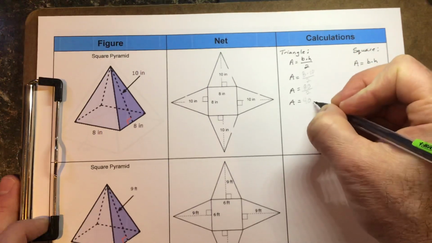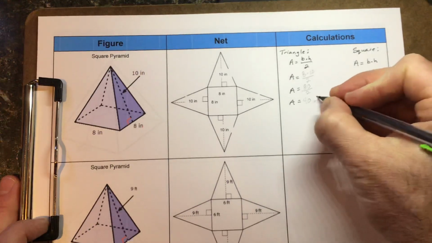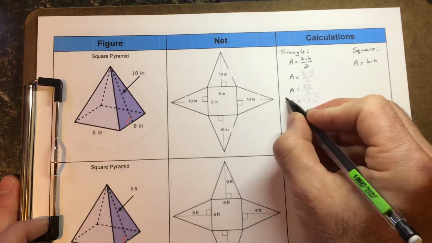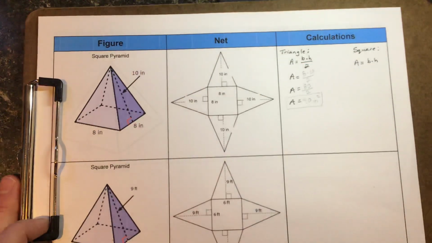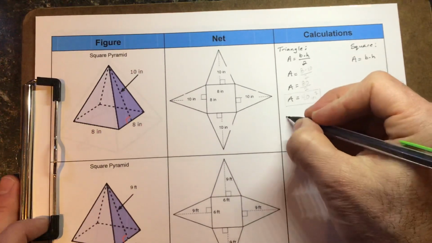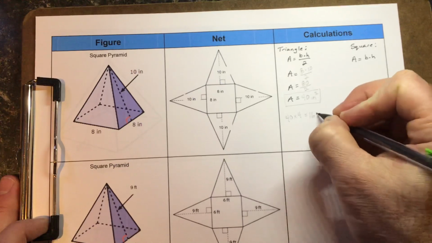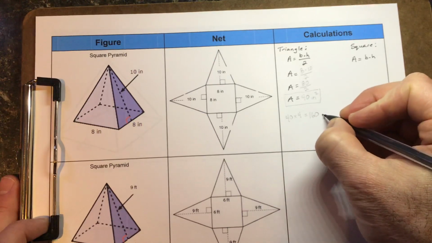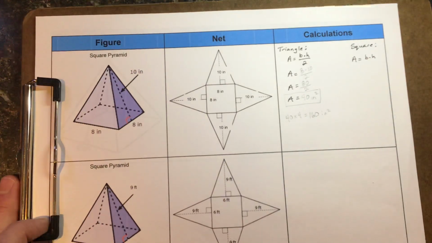The area of one of these triangles is going to be 40, in this case, square inches. But the bonus of this is all four of those lateral faces are the same size. So I can very quickly do 40 times 4 and know that all four of those triangles together are 160 square inches.